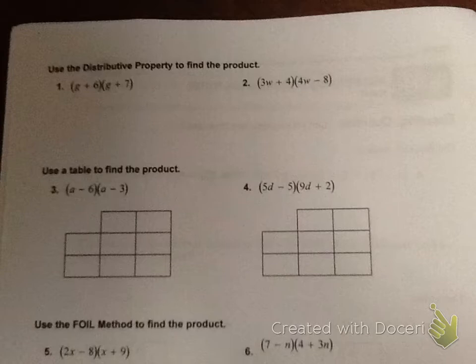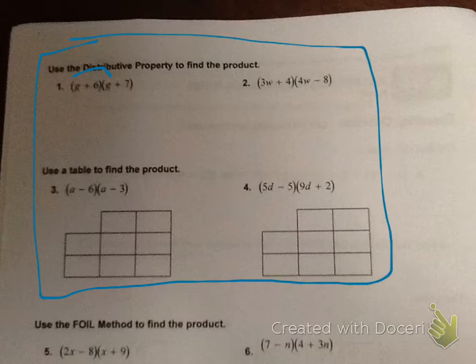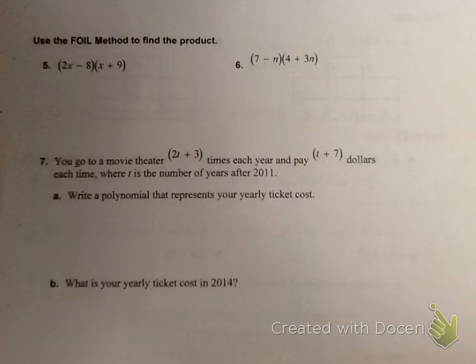Alright, distributive properties, like I said, it's really the same as foiling. So why don't you try these four for homework on your own, and then we'll go over, you guys can do 5 and 6 also, and we'll go over number 7.